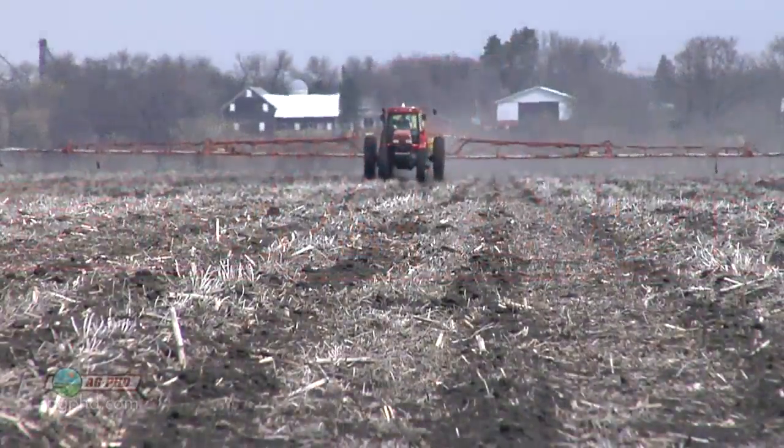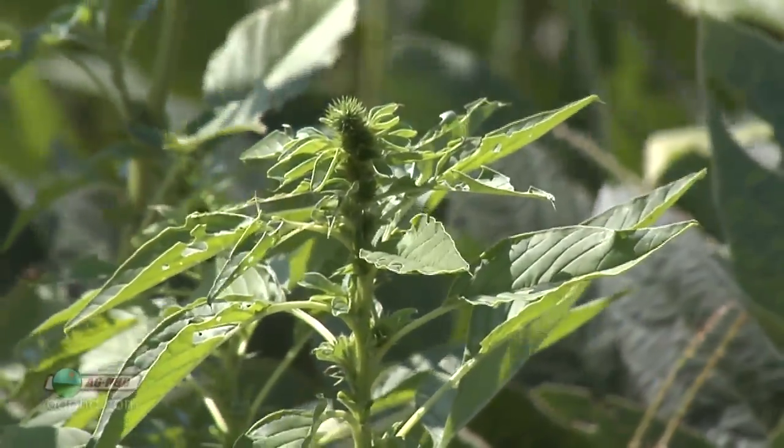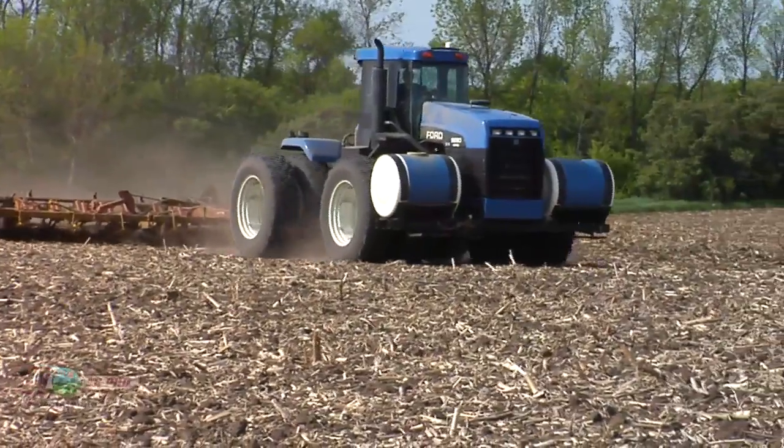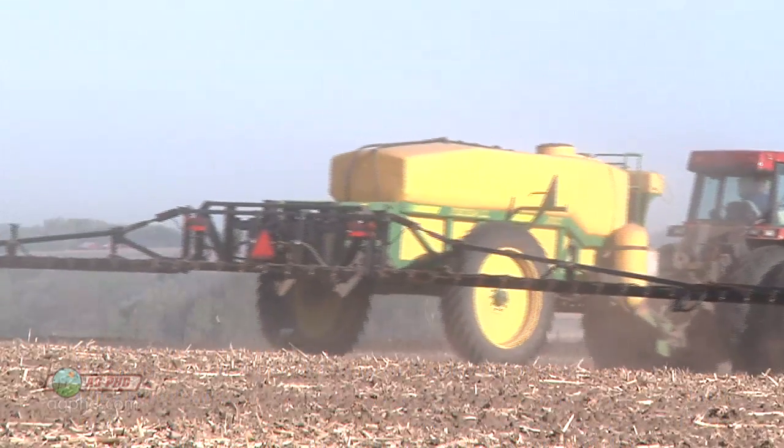Hey, one quick thing too as a substitution if you want. If you're in an area that's starting to get a resistant Palmer pigweed to the DNAs, to the yellows, the Prowl, Treflan, Sonalan, just switch that out with Zidua. Zidua is a whole different family. It's similar to Harness, Surpass, Outlook, and Dual.